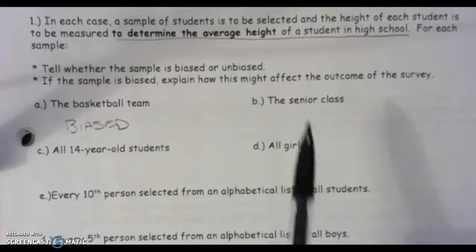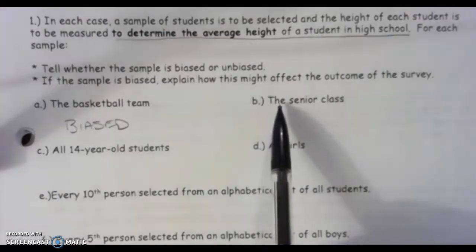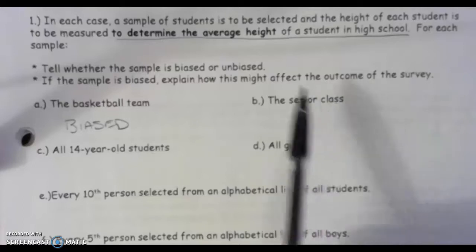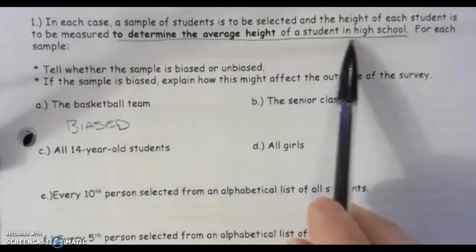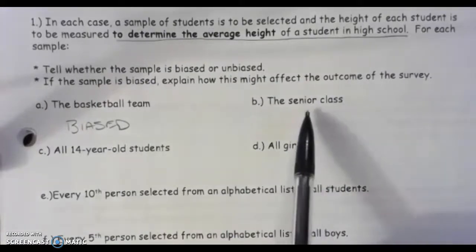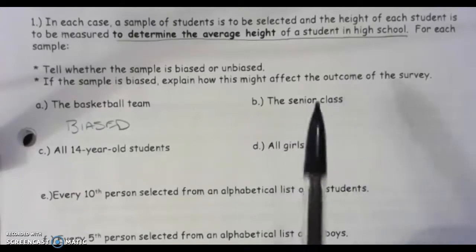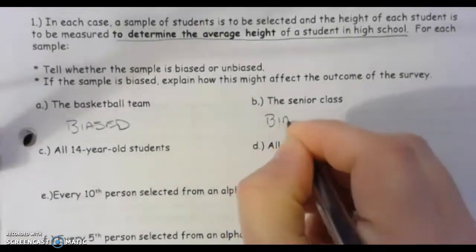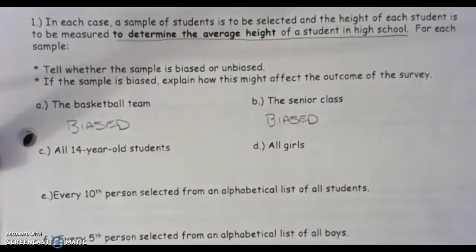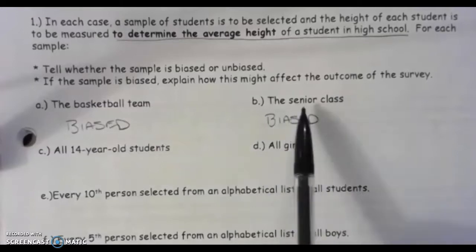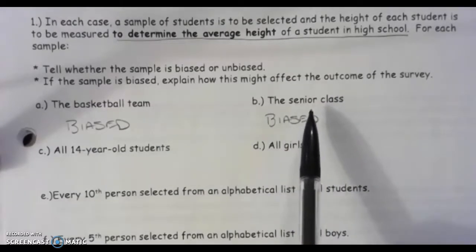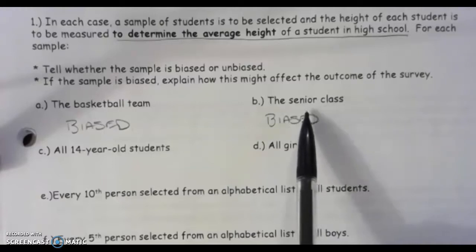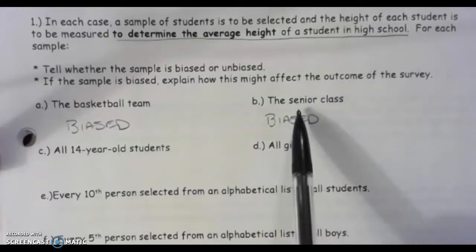Okay? Letter B. Suppose that your sample was just the senior class. Okay, well remember, we want the average height of a student in high school. Would asking the senior class be representative of the entire population, all high school students? And the answer to that is no. So this is going to be a biased sample as well. This is a biased sample because they didn't include all members of the population. They didn't include freshmen, they didn't include sophomores or juniors. They only looked at the senior class. Okay? If we wanted the height of a senior in high school, this would be good. But not every student in high school is part of the senior class.